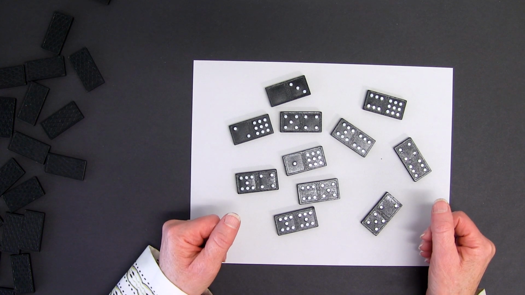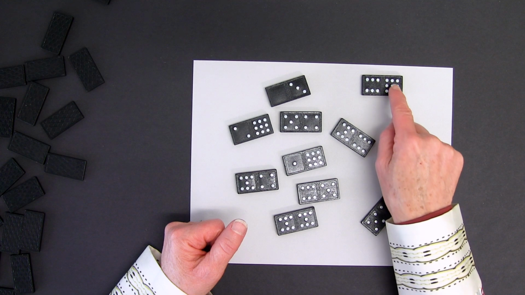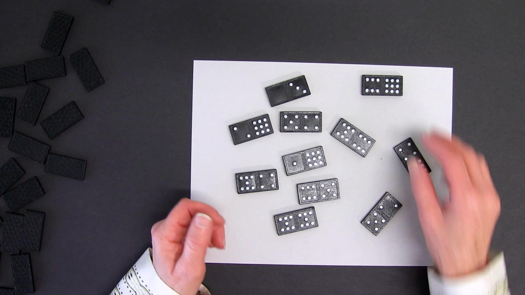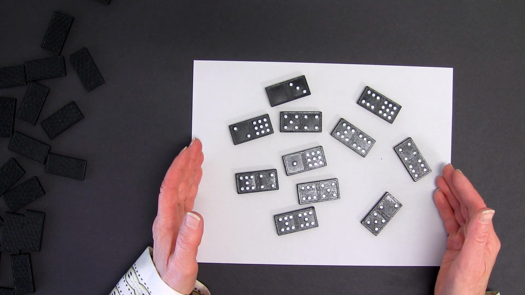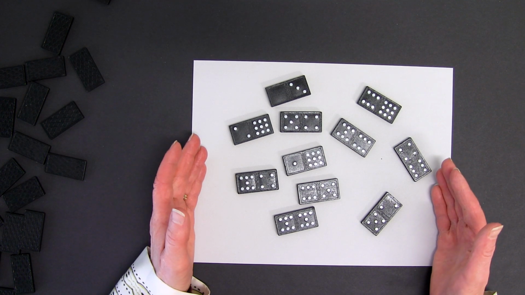These are dominoes. You will notice that each domino has two sides. On the sides we see dots. These dots are referred to as pips. One of the ways in which we can use the dominoes is to create fractions that we can then add and subtract.